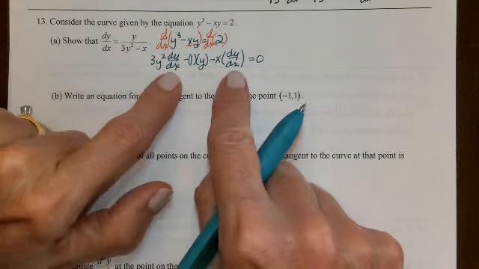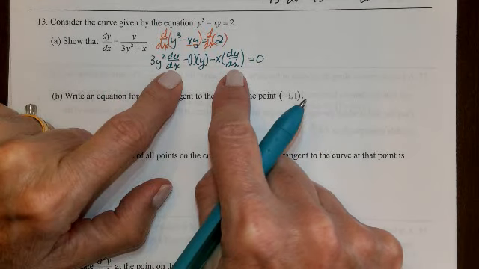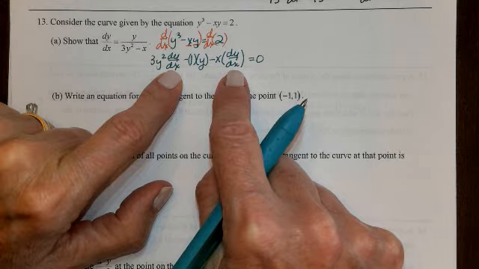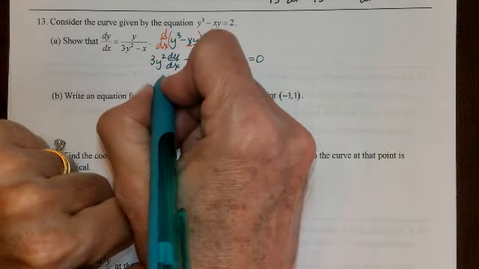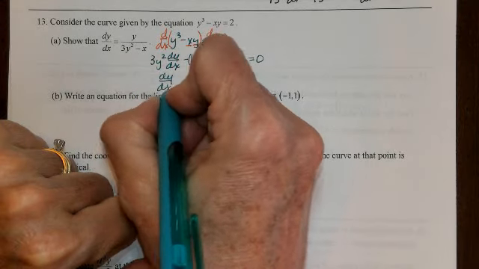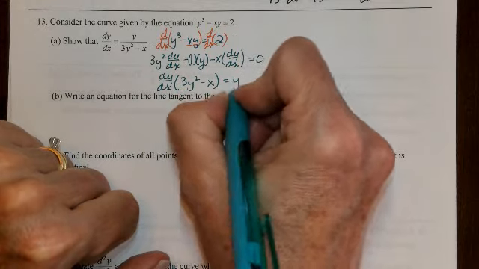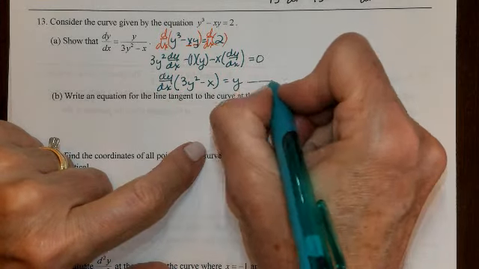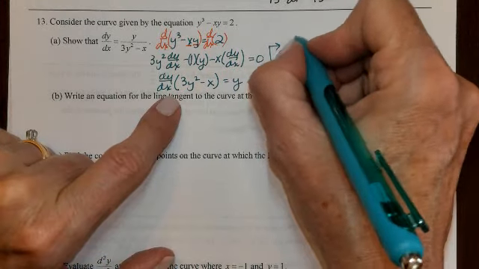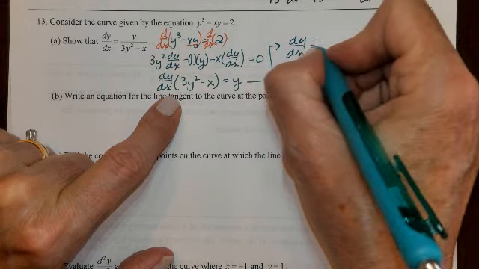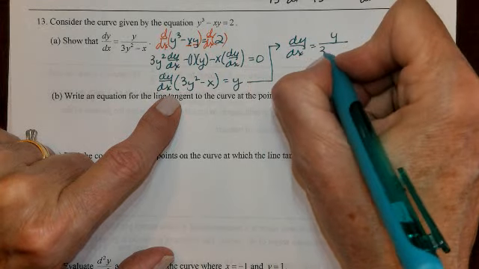Okay? Group your dy/dx's together. Move anything without a dy/dx to the other side. While I'm doing it, I'm going to factor out a dy/dx. And lastly, divide by whatever's with your dy/dx.